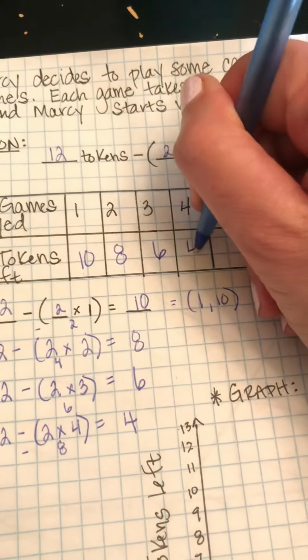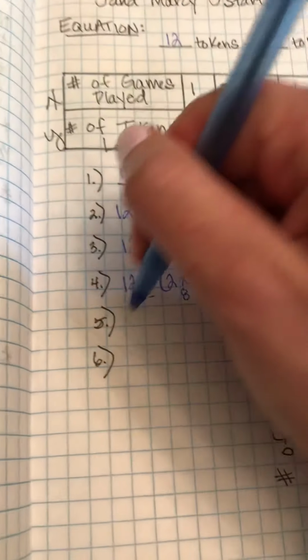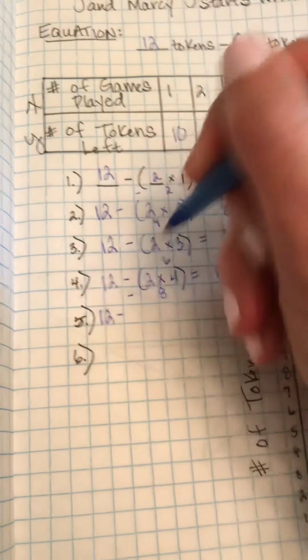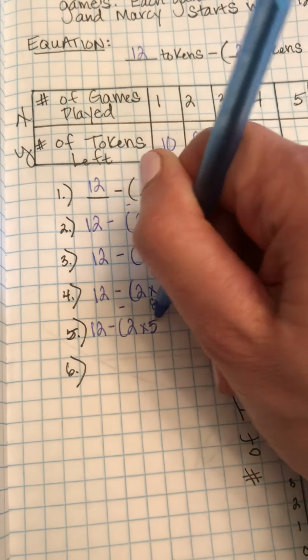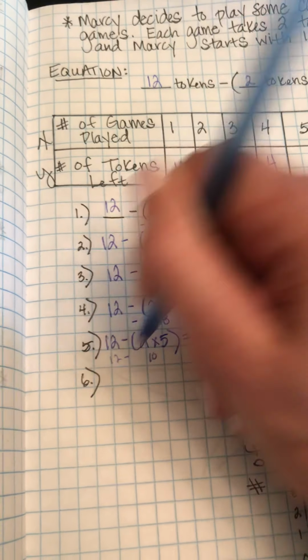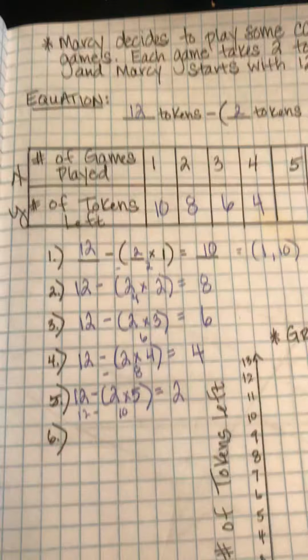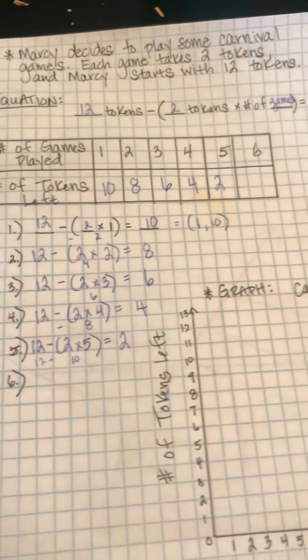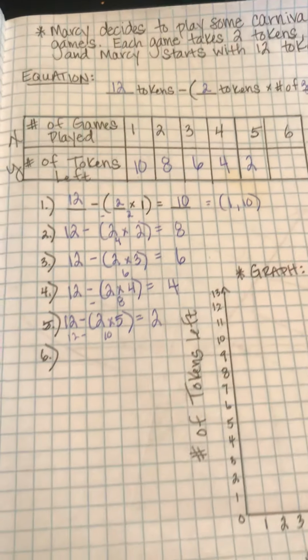Let's try the next one. This time we're going to play 5 games. So we're going to say 12, take away 2 tokens per game, and we're playing 5 of them. So this, of course, would be a 10. So that would be 2. Uh-oh, she's almost out of tokens. And then our last one that we are going to do, we're going to be down to nothing. Do you see that? We're going to have 0 tokens left.